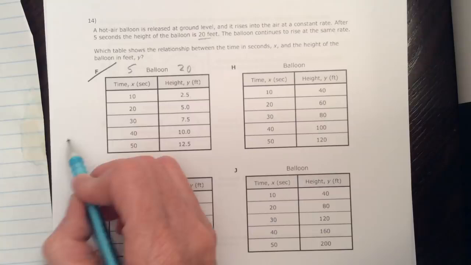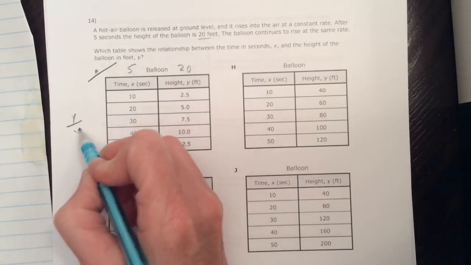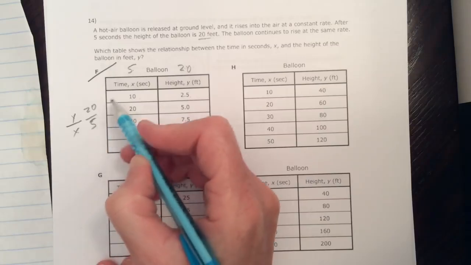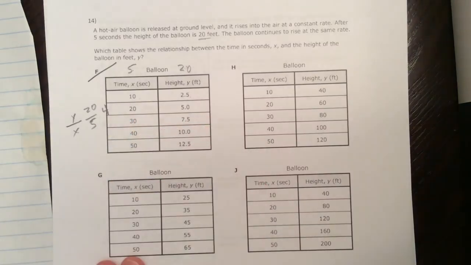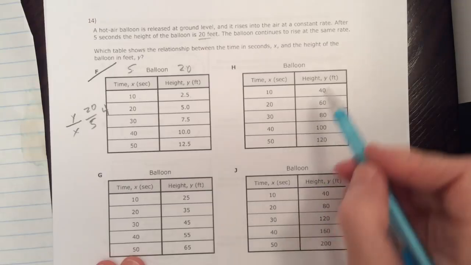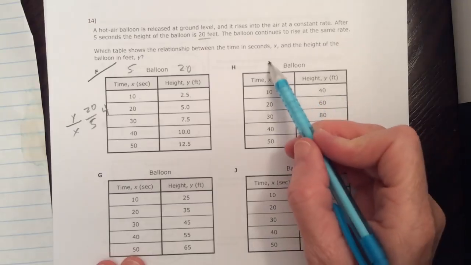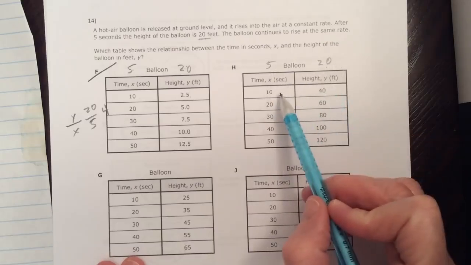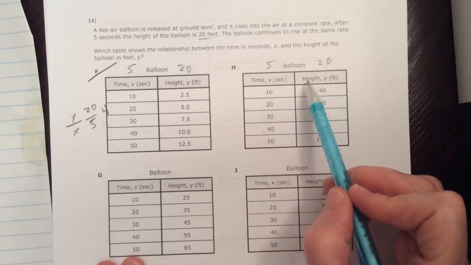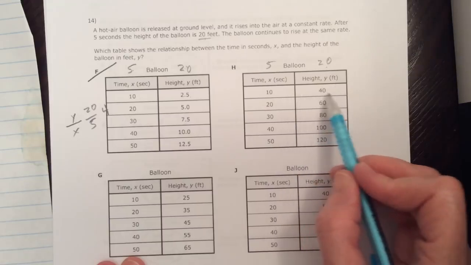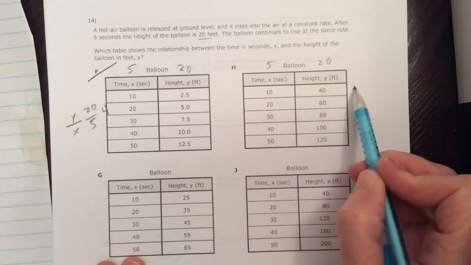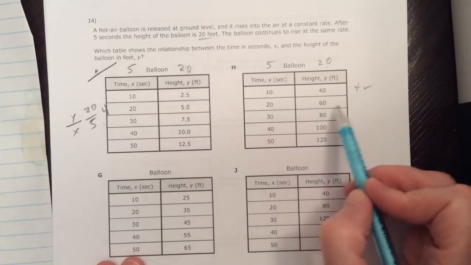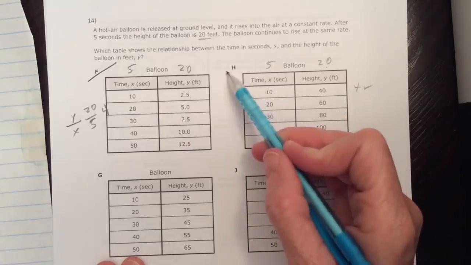Let's figure out our rate. Our rate is always y over x. Here's y, here's x. So 20 divided by 5, that's going to give us 4. Okay? So 5 and 20 here. This would be 4. 40 divided by 10 is 4. 60 divided by 20 is not 4. So this is not going to be it.